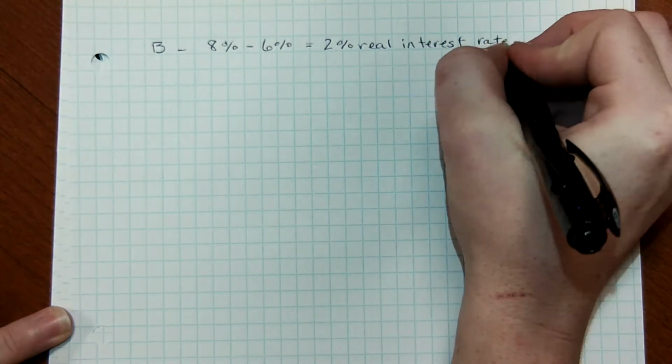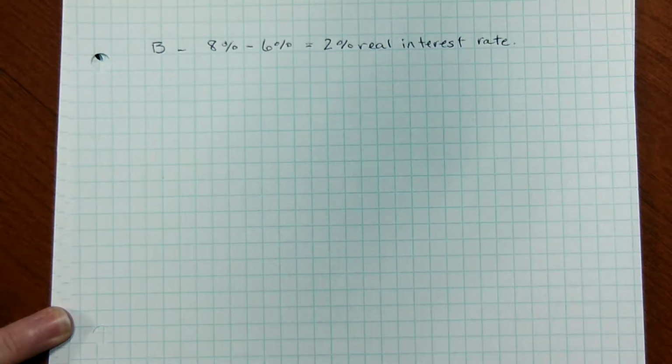rate. Simple enough. I know I've got that point now. I'm confident that I know what the real interest rate is. So that's more of a definitional question. If you know the definition, you can get there.